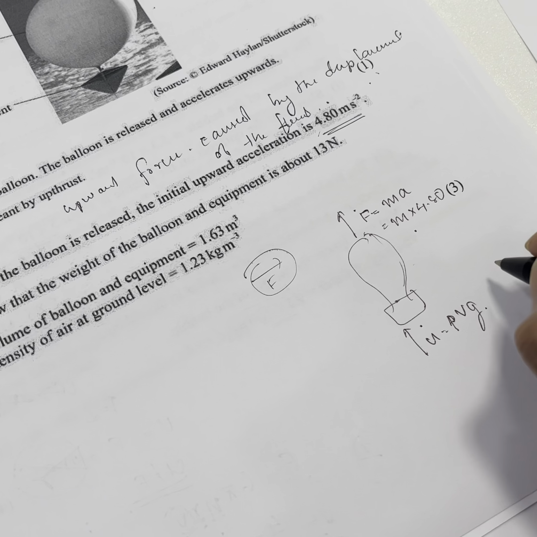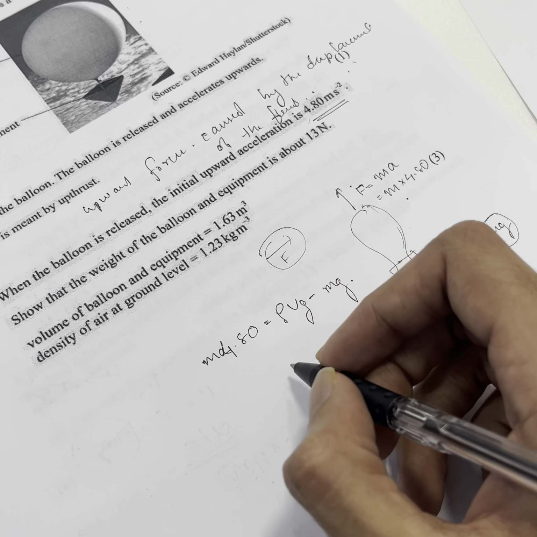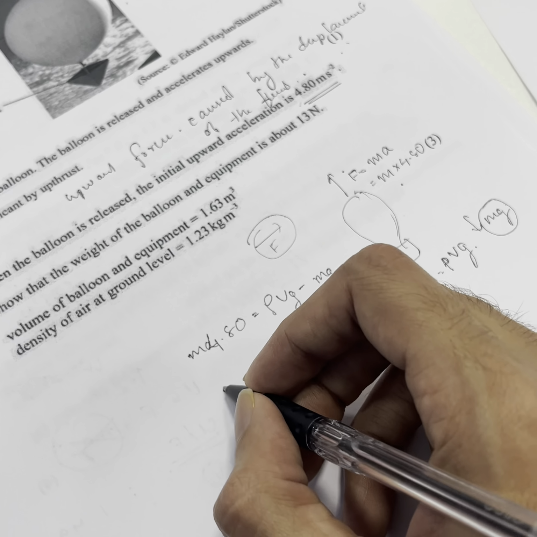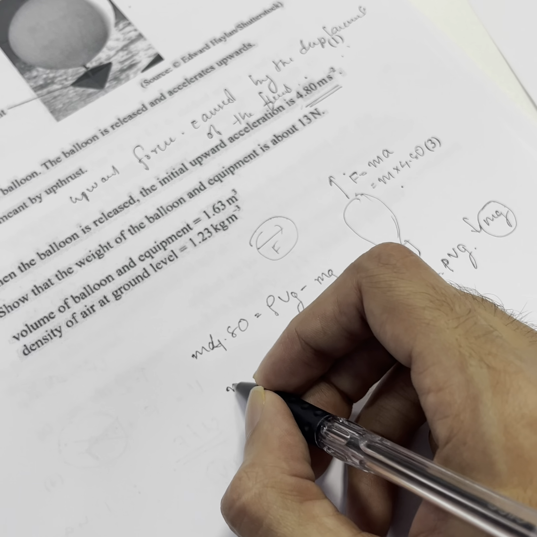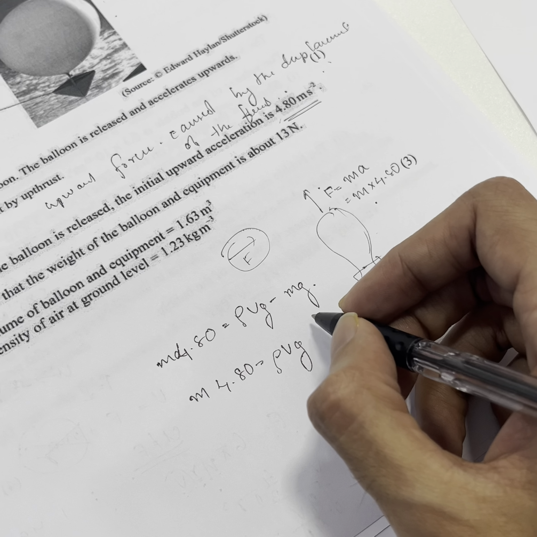So this complete upthrust will not be utilized for accelerating it because there is a force in the downward direction, which is equal to the weight of the balloon. Okay, now we can write the upward force, mass into acceleration. So mass into acceleration, 4.80, is equal to upthrust, which is rho Vg minus weight of the balloon, mg. Okay, we have to find out the value of m. So m times 4.80 is equal to rho Vg minus mg. So what is the value of mg?